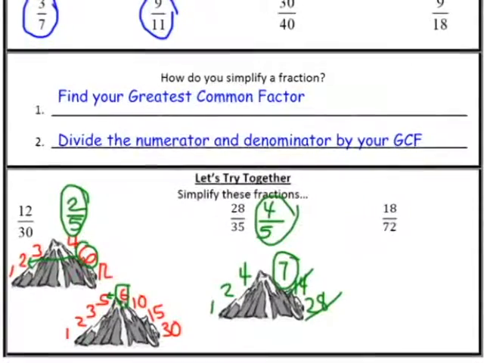I only taught that because that's what students tend to use anyway. It's not the best method. You know this. I see 18 and 72. They're both even, so I'm going to divide by 2. It should give me 9 over 36.